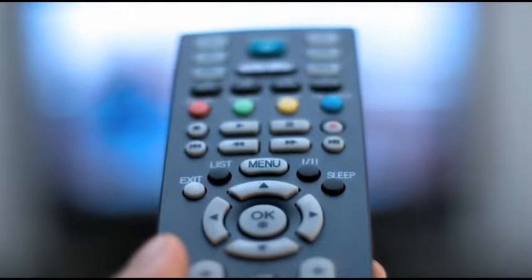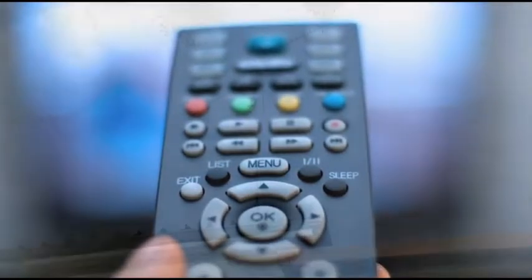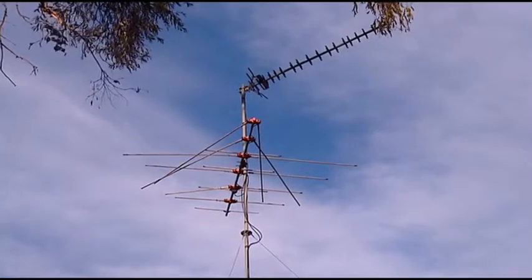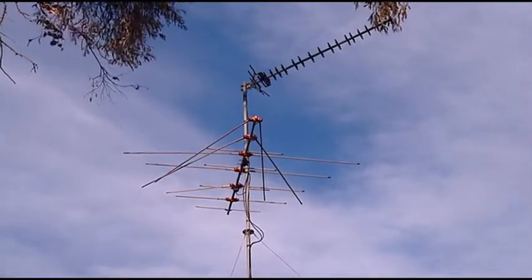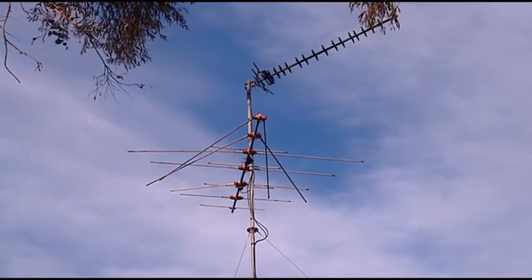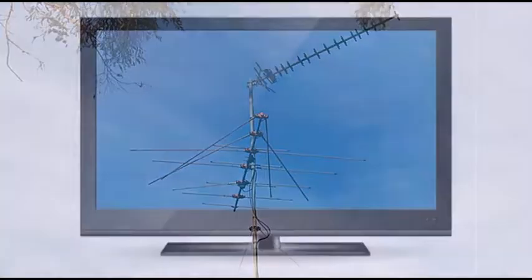What about TV? Most properties also have existing TV antennas, but tenants need to provide their own TV. If you decide to add a new service like Pay TV, make sure you get the permission from the agent or landlord before installing it.